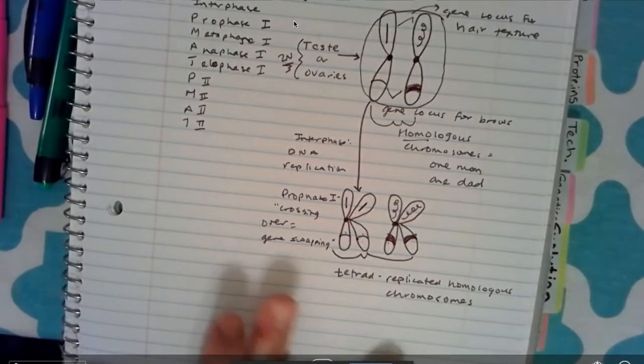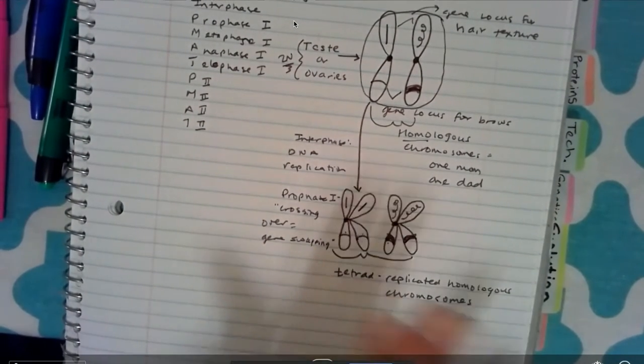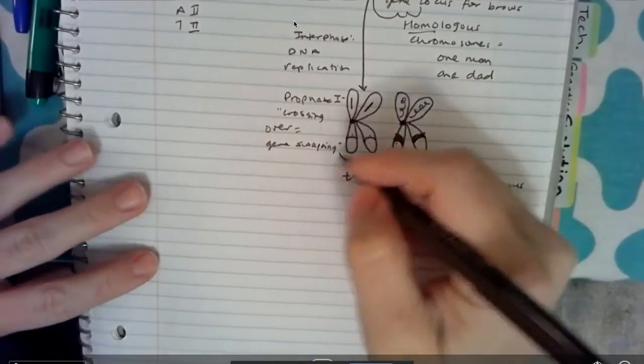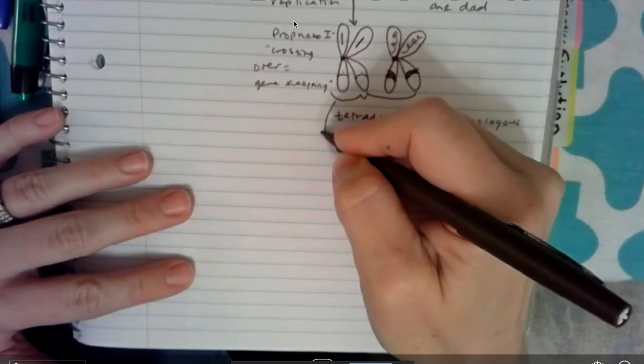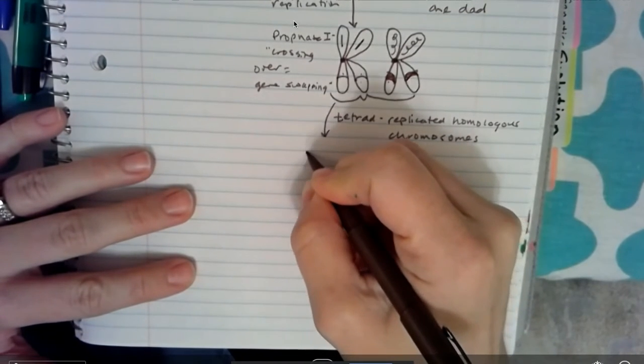So not every single egg is the same, and not every single sperm is the same. So you actually have diversity among your siblings. Okay, so let's see. Let's go down here. Let's show the product of this.